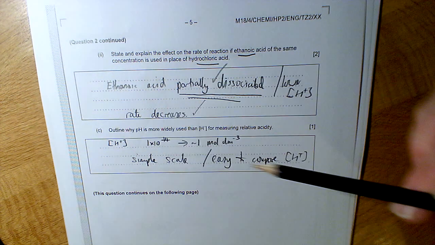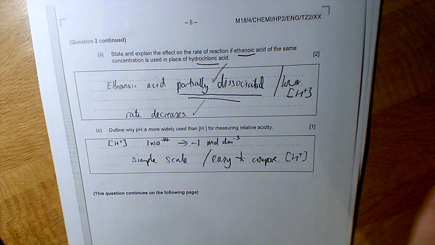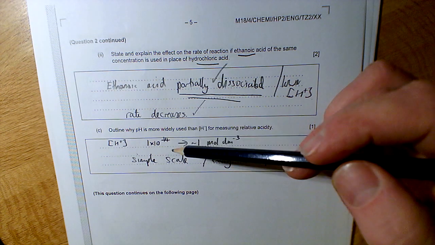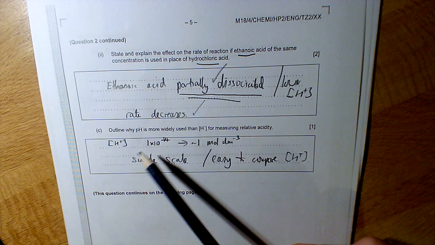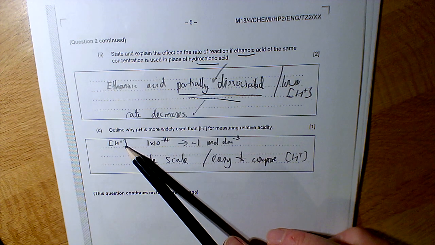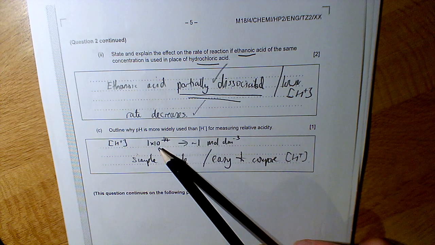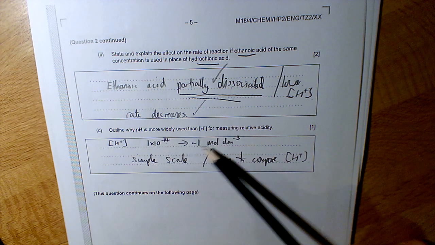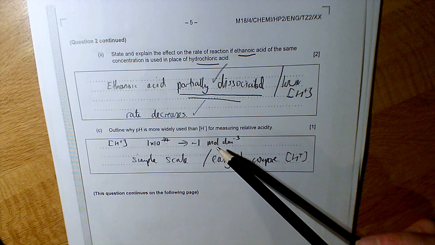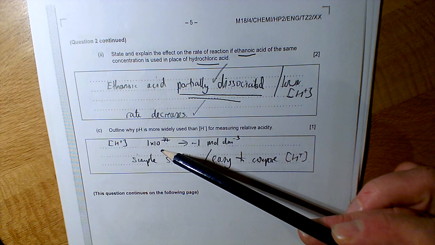I thought question C here, 2C, was quite tricky to answer. They gave a few options in the mark scheme. The way that I quite like to answer it, I would say, would be that if you're using hydrogen ion concentrations, they range from 1 times 10 to the minus 14, roughly, up to about 1 mole per litre. So it's a huge, huge range of numbers. You've got to use these very tiny numbers.